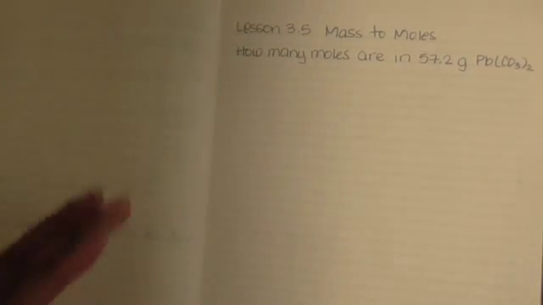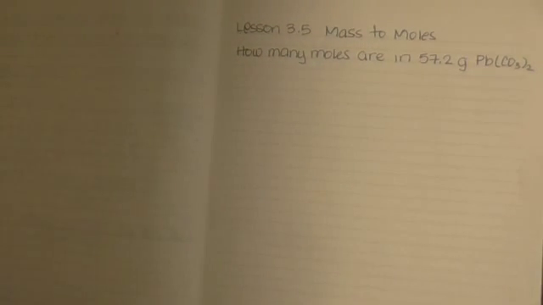Okay, so now doing lesson 3.5, similar setup. How many moles are now in 57.2 grams of this stuff? We're going to mark this up the exact same way. Our known is this information here. That's our known. The thing that we're trying to find is the number of moles.